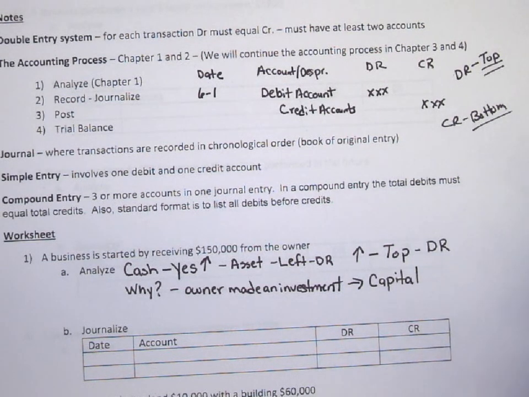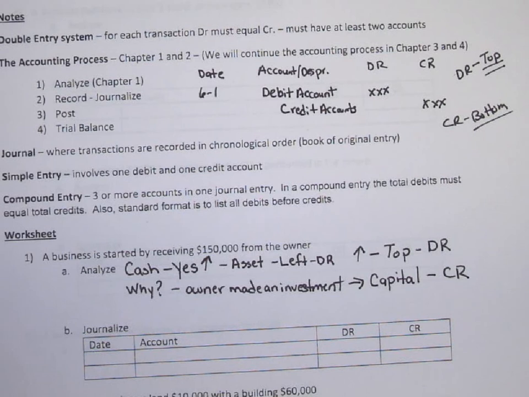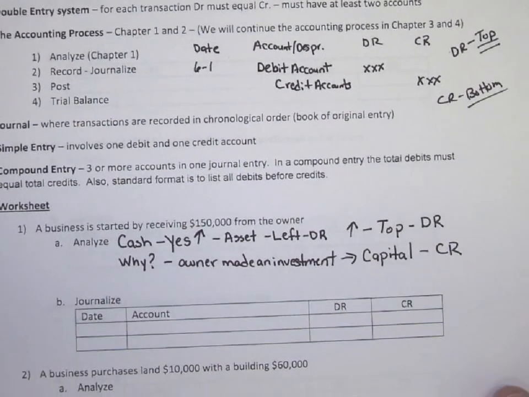So that's what we would use. If cash is the debit, then capital would have to be the credit. It makes sense because we're increasing capital, and if you remember back from our debit and credit video, it will be increased on the right side. So that's that first entry.